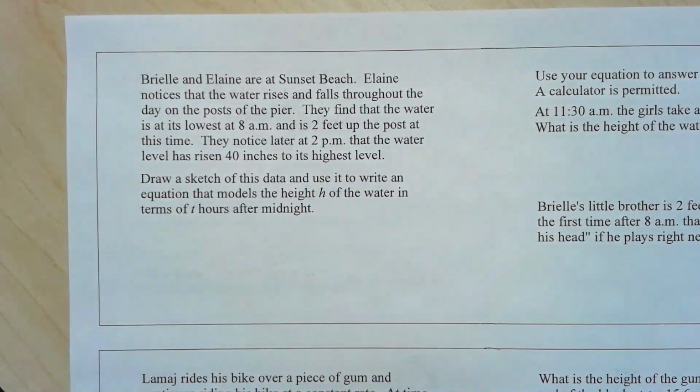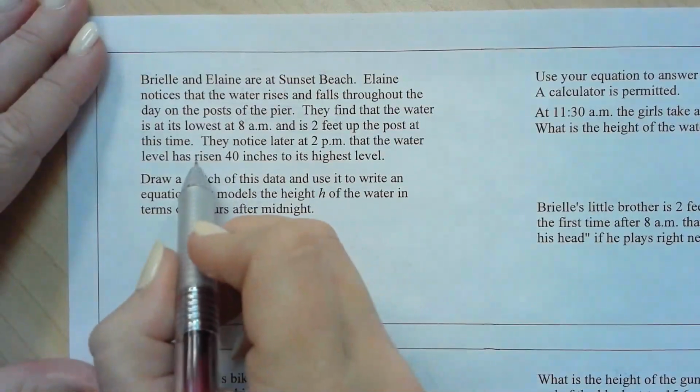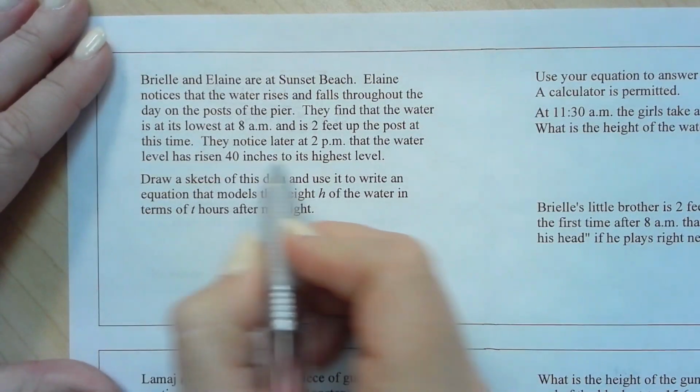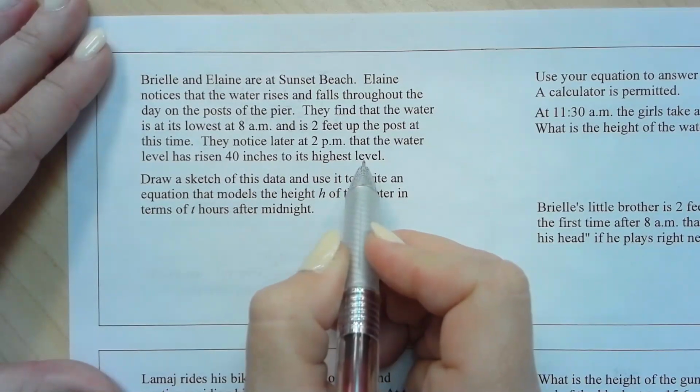It says, Brielle and Elaine are at Sunset Beach. Elaine notices that the water rises and falls throughout the day on the posts of the pier, right? With what we know about tides, the water comes in, the water goes out. They find that the water is at its lowest at 8 a.m. and is 2 feet up the post at this time. They notice later at 2 p.m. that the water level has risen 40 inches to its highest level.